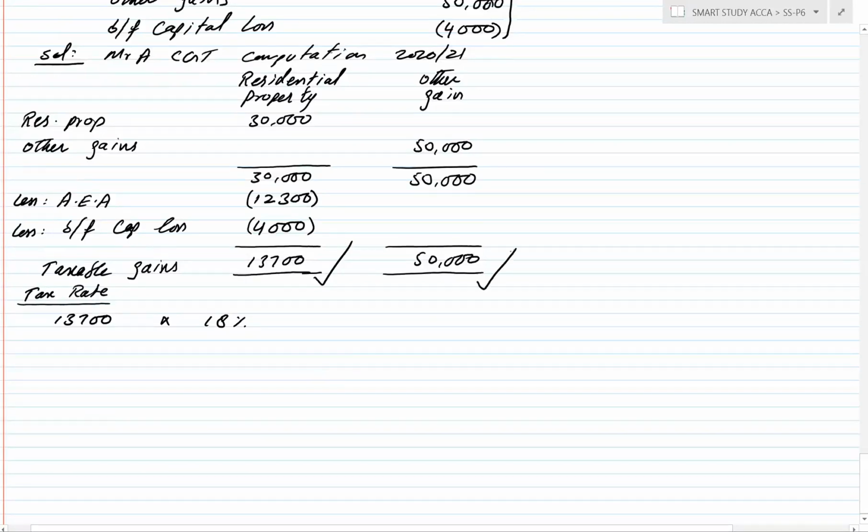Now we will move towards the gain other than residential property. But what is the remaining amount of the basic rate band? In the current year, we don't have any income, so 37,500 was the amount of unused basic rate band. So we have consumed 13,700. We have applied the lower rate on capital gains of 13,700. So the remaining amount of the basic rate band is 23,800.